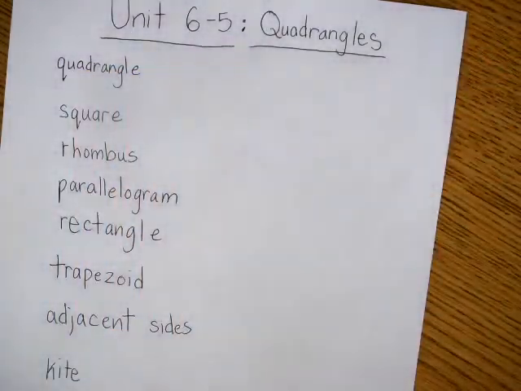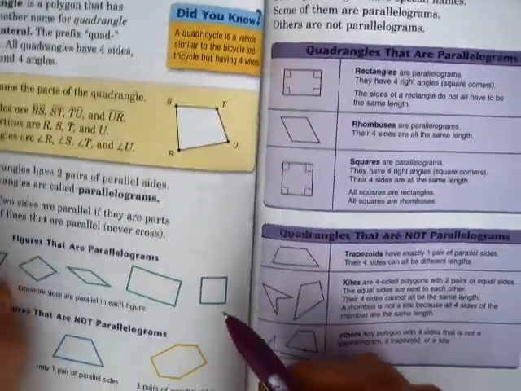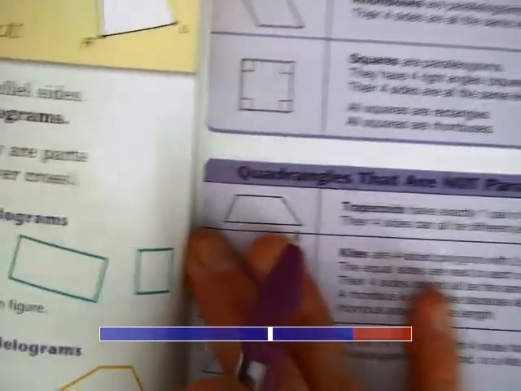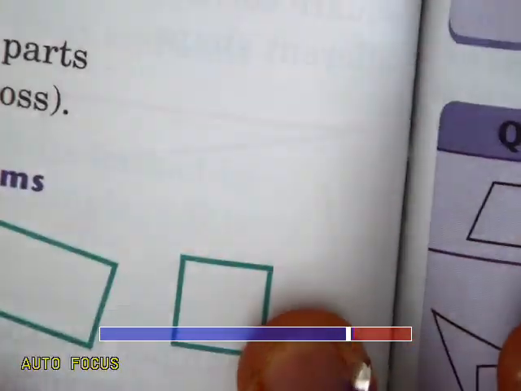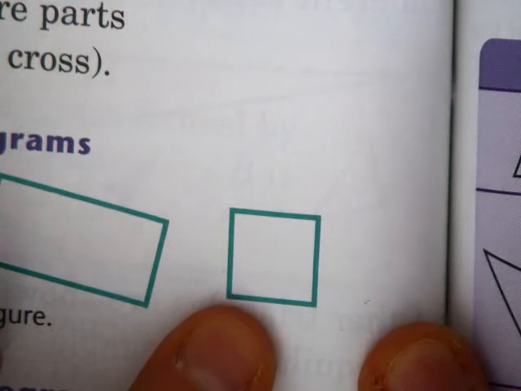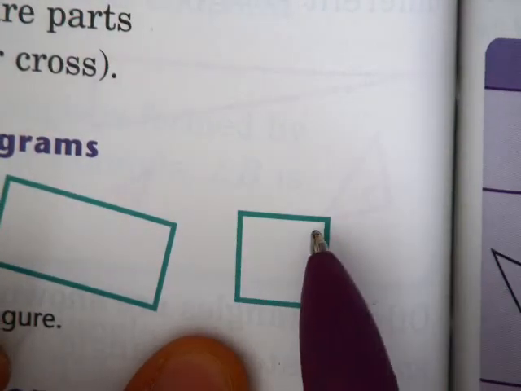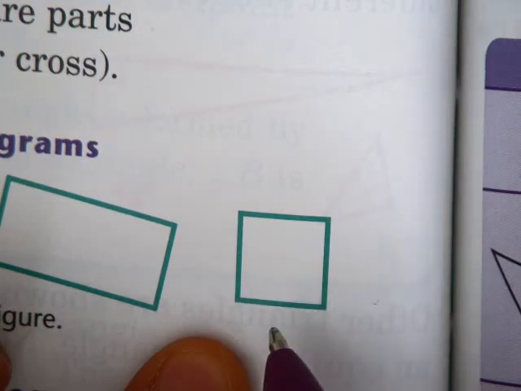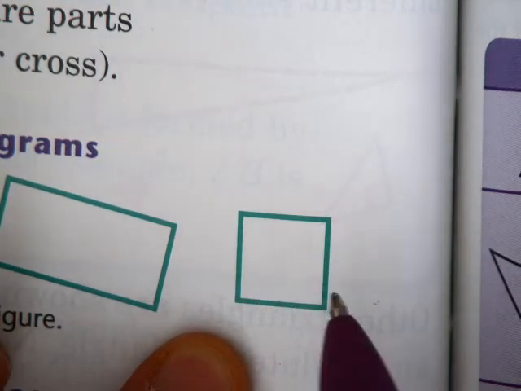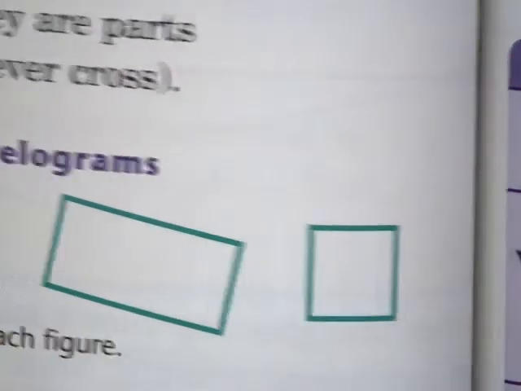The next word that we're going to talk about is square. Here's an example of a square right here. It has 4 equal sides and it has 4 equal angles. All of these sides are the same length and all of these angles are equal, and they're 90-degree angles. So you can make corners right out of all of them. The next word that we're going to talk about is rhombus.